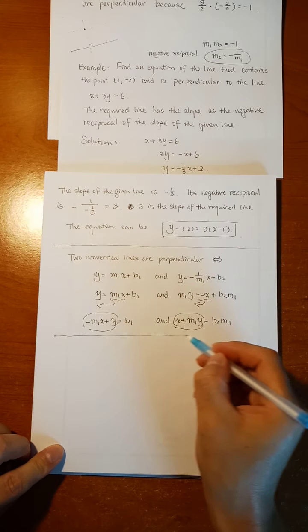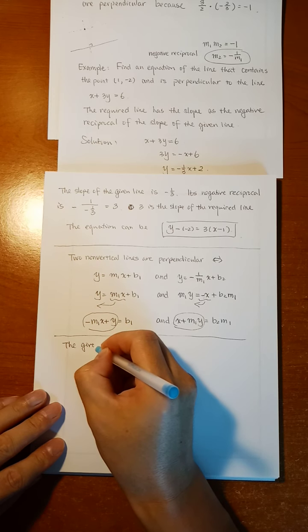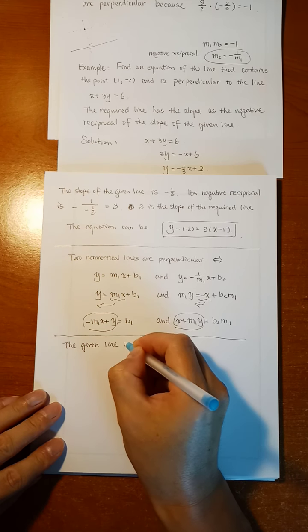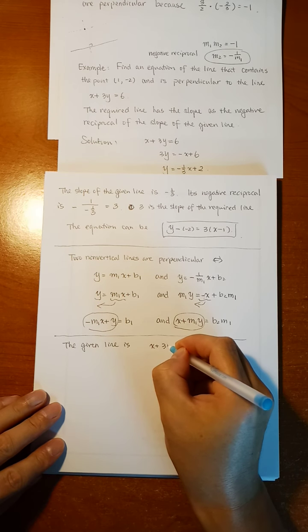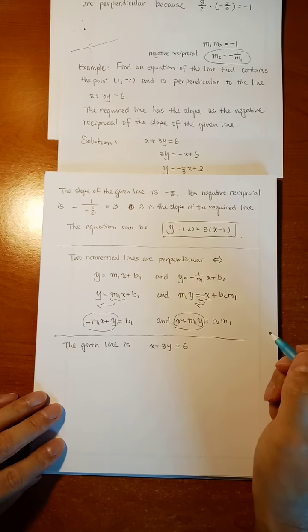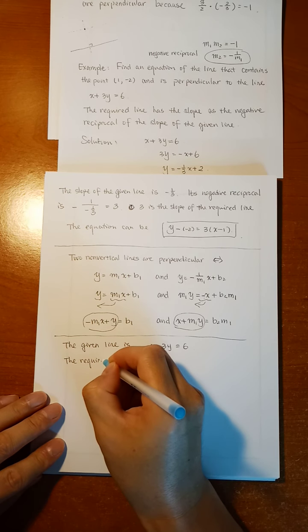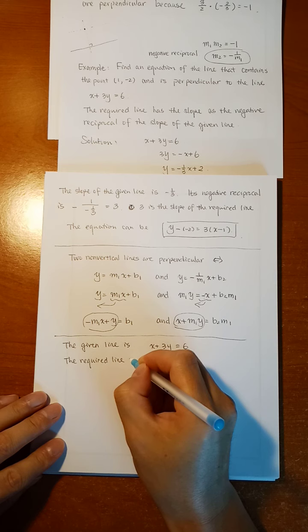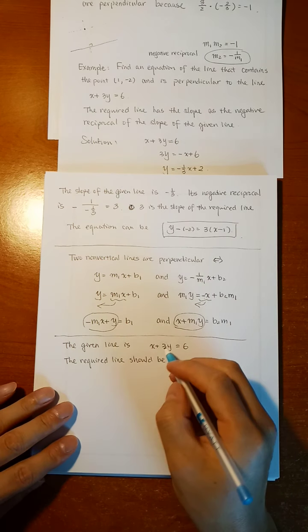Now let's see how we solve it. The given line is x plus 3y equal to 6. The required line should be, let's see how I do it.